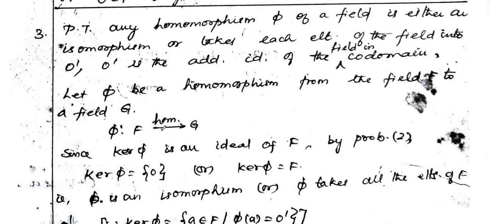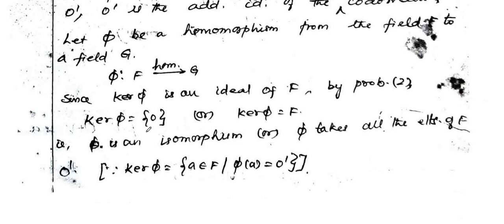Now, since kernel phi is an ideal, whenever phi is a homomorphism, we can talk about the kernel. Kernel phi is an ideal of F, that is known. Now, because F is a field and this kernel phi is an ideal, it can either be the singleton 0, or kernel phi is F, the whole of F. So, if kernel phi is the singleton 0, by the criterion for any homomorphism to be an isomorphism, we have phi to be an isomorphism.